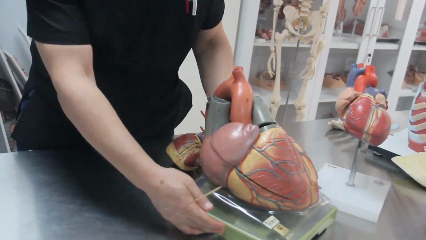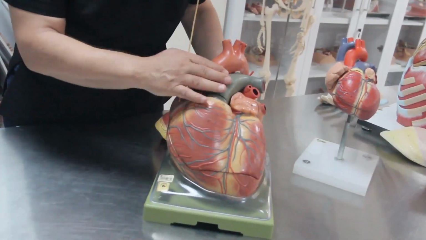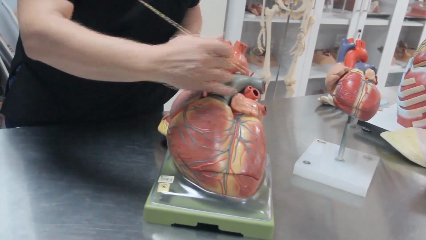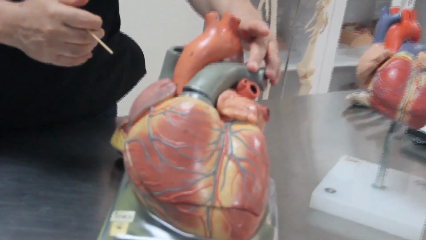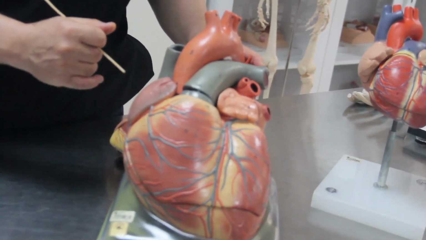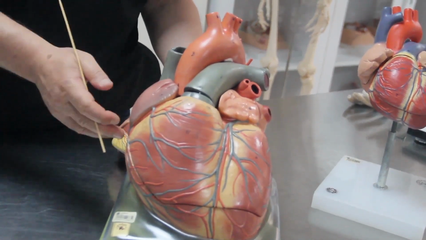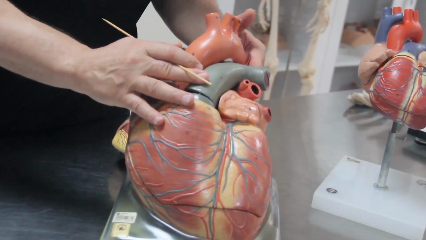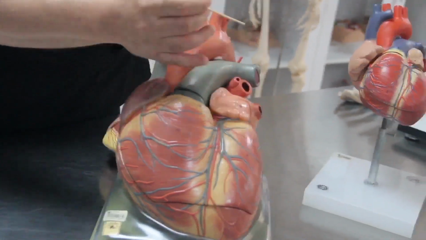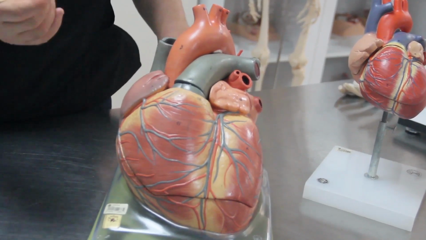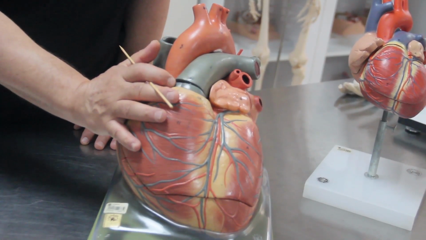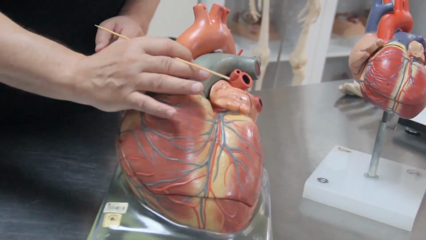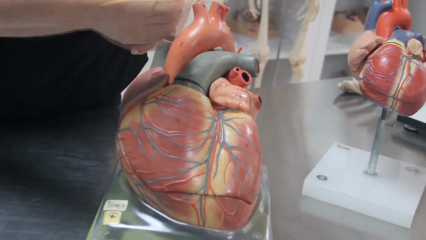So as you can see, we have the pulmonary trunk here. The pulmonary trunk divides into right and left pulmonary arteries at the front. Now, one difference is that the pulmonary arteries, although referred to as arteries, contain venous blood. The right heart contains the venous blood, correct? Yes. Therefore, it carries the venous blood. So this is an exception.